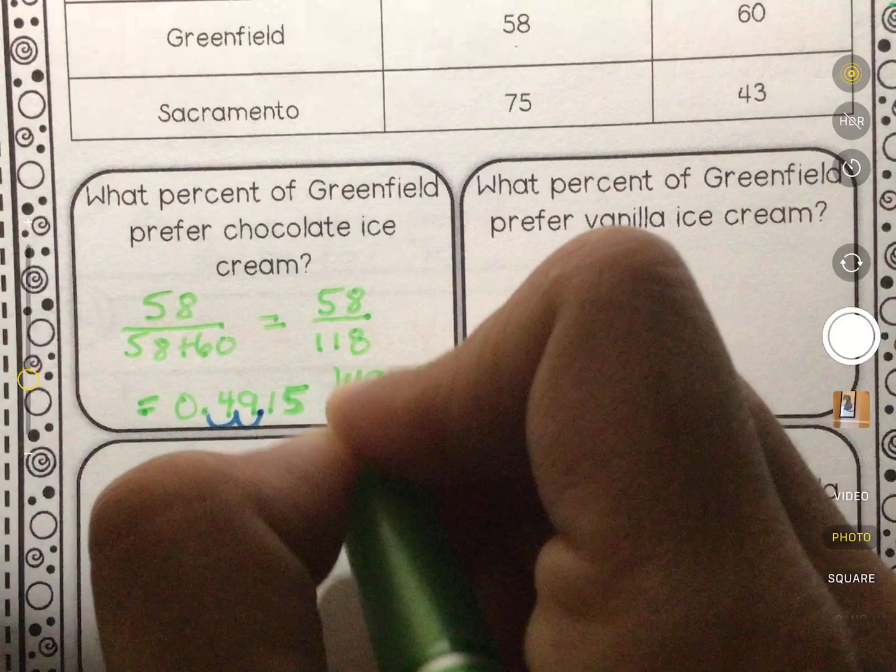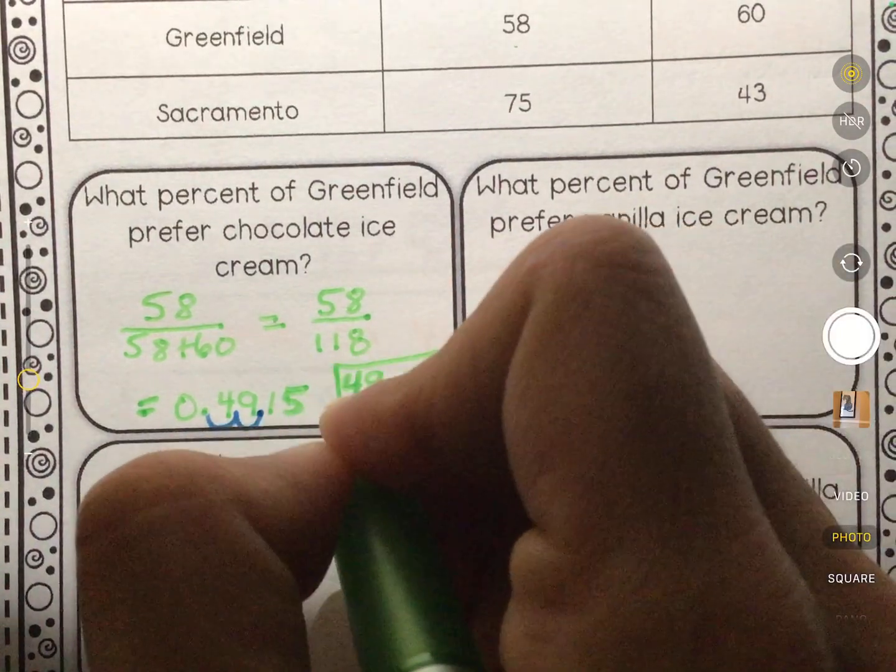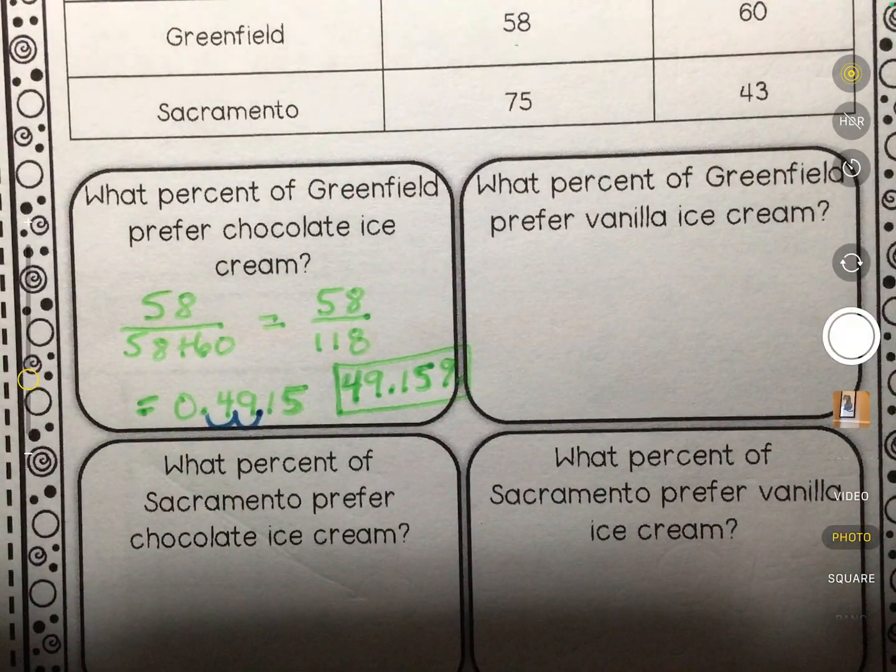Oh, okay, so percent. Yes, percentages are always out of 100. So when we divide by 100, that's why it's moving to the right 2 times. Oh, I see.